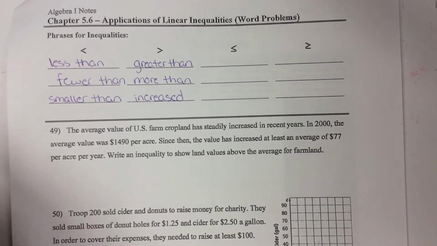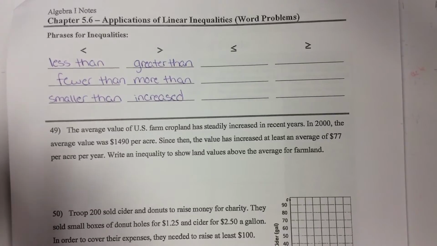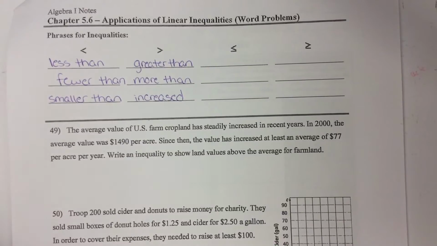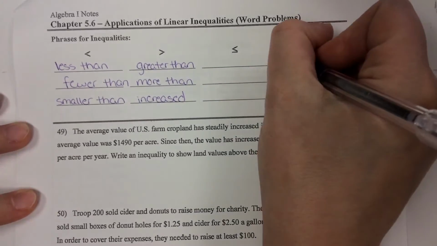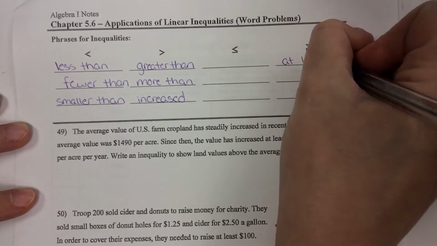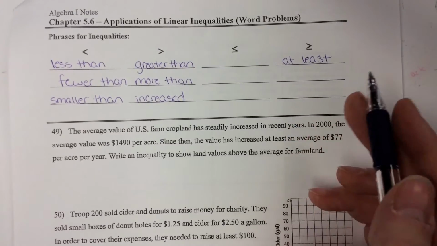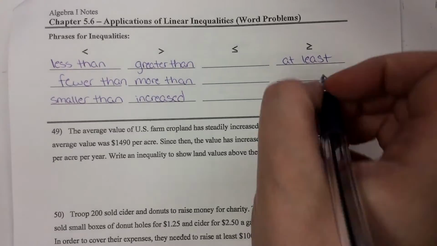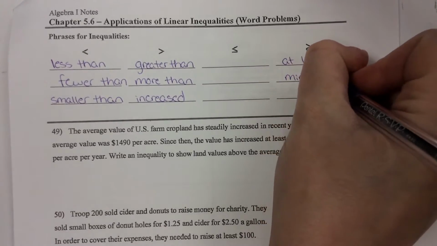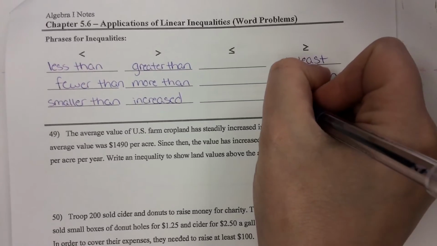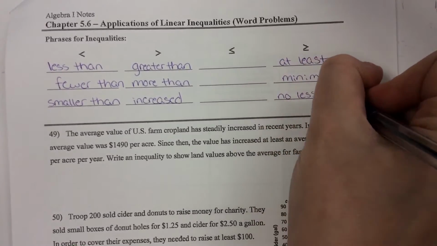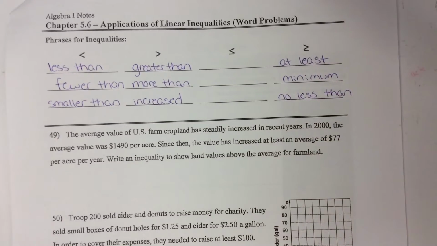So if I say, I need to earn at least $50 this week so that I can pay my cell phone bill or something like that, that means at the minimum, I need $50, but more than 50 would be very welcome. So if you think about it that way, at least needs to go with the greater than symbol because I'd like more, but at the minimum, I need to have this certain amount, okay? So another one that I just said is minimum. And no less than. These all go together when you're talking about greater than values, okay?